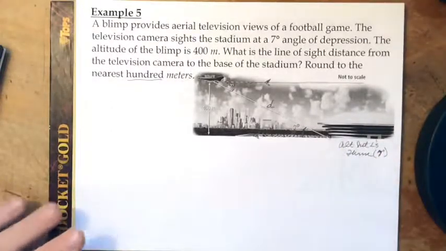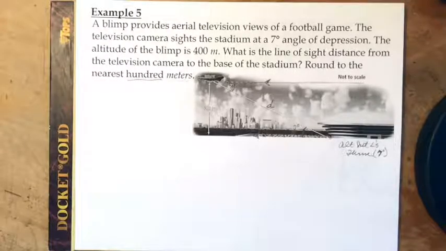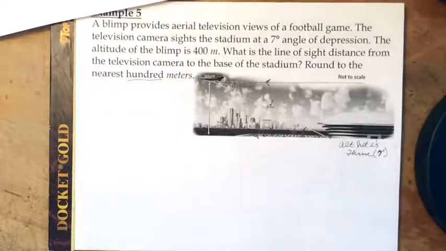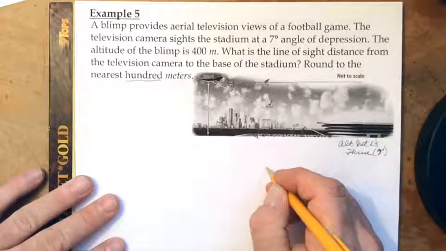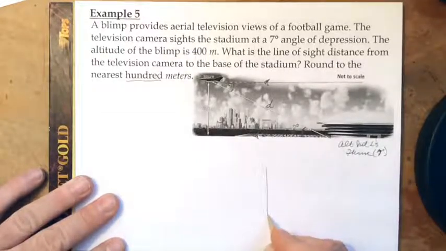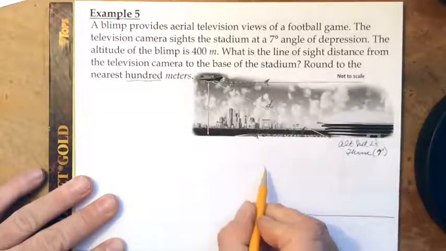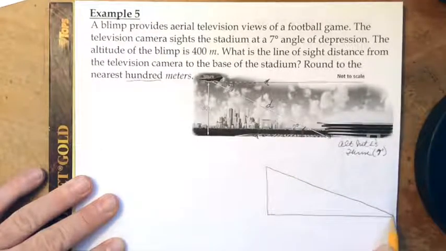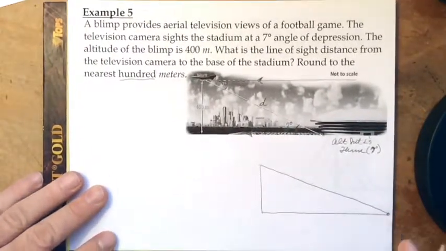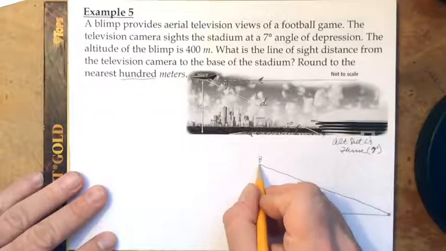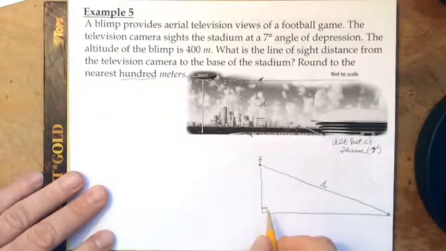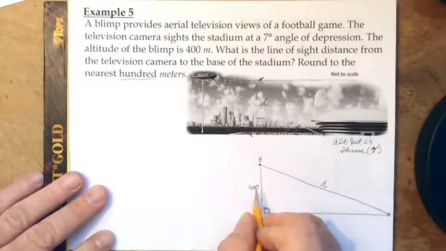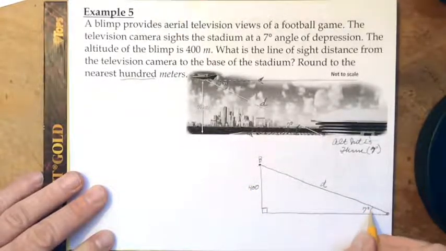Okay, and so I'm going to go ahead and redraw the triangle so it's just easier for us to see. Let me do it over here. And there's the stadium. Here's the blimp. Here's the camera television crew. Here's D. Here's the right angle. This is 400. And this is 7 degrees.